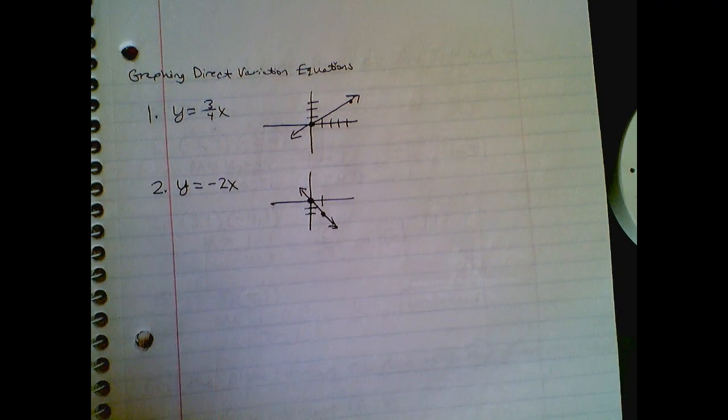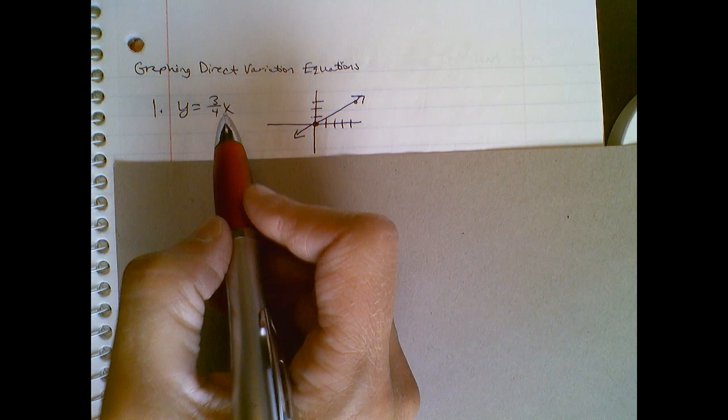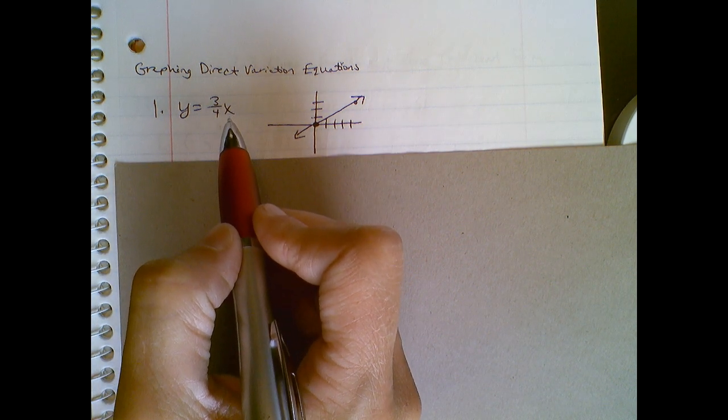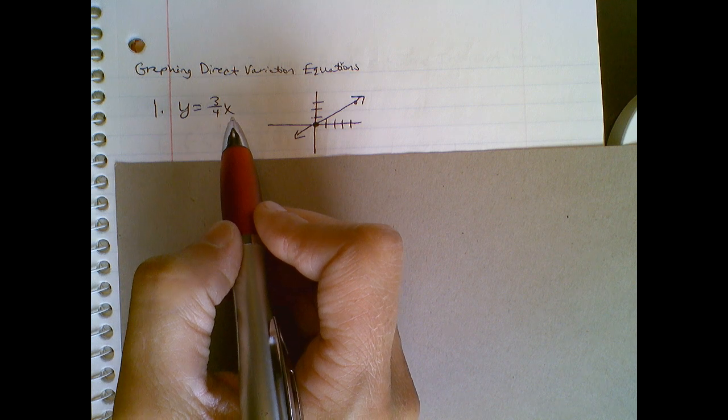Alrighty, the last type of example we're going to talk about in this section is just looking at some graphs. Okay, a couple things that you need to know about direct variation graphs. They're all going to go through the origin 0, 0, and so that k is just our slope. So if I give you the equation y equals 3/4 x, notice it's kind of similar to that y equals mx plus b form, but there's no y-intercept.